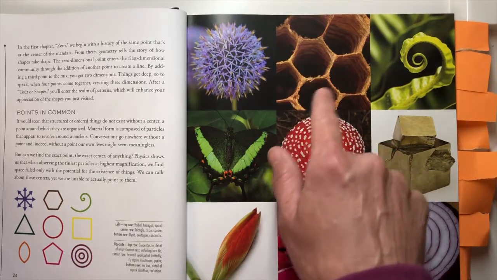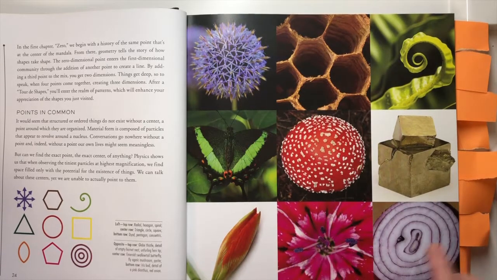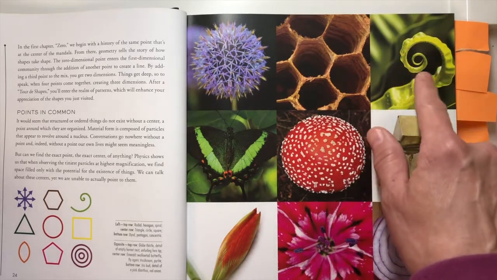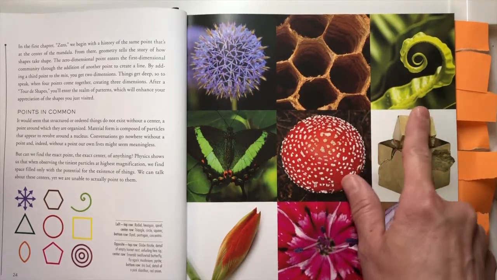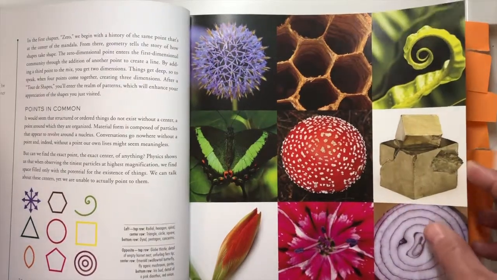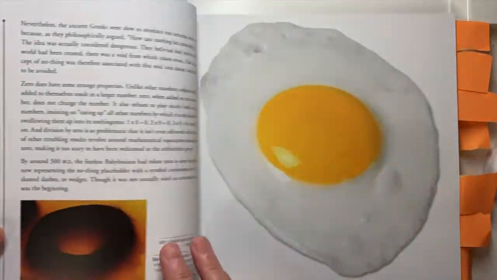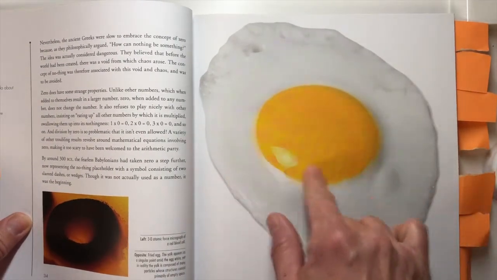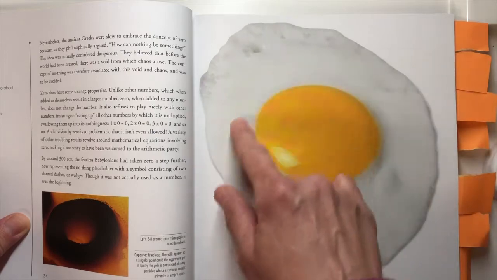Details of an empty hornet's nest. An unfurling fern tip, which is actually one of the plants that I'm following in my 4-week observation. An egg. I liked that one. The unifying center is the yolk, and everything's organized around it.